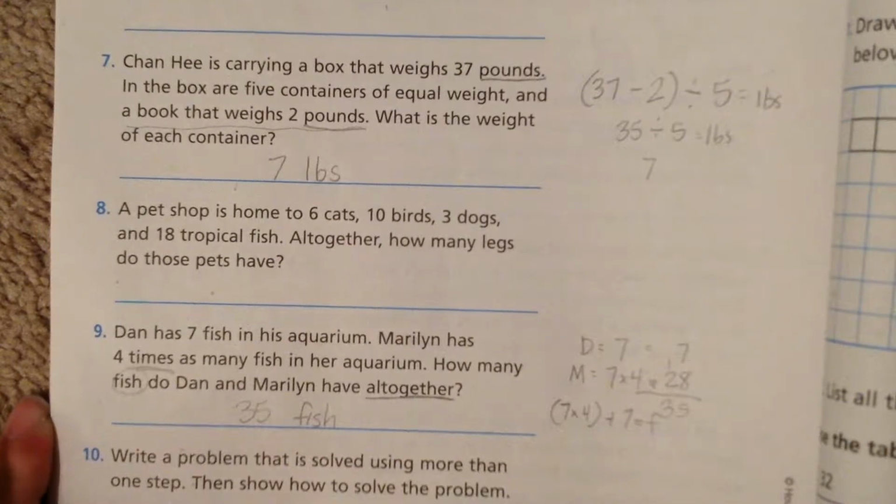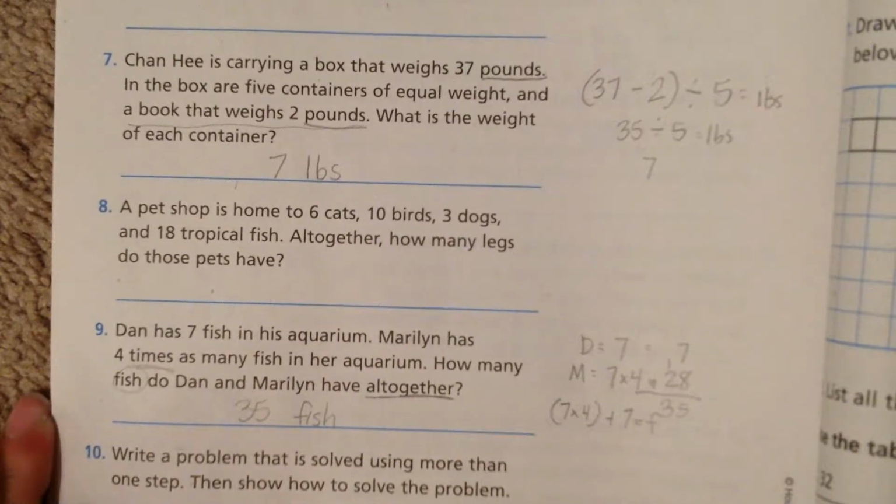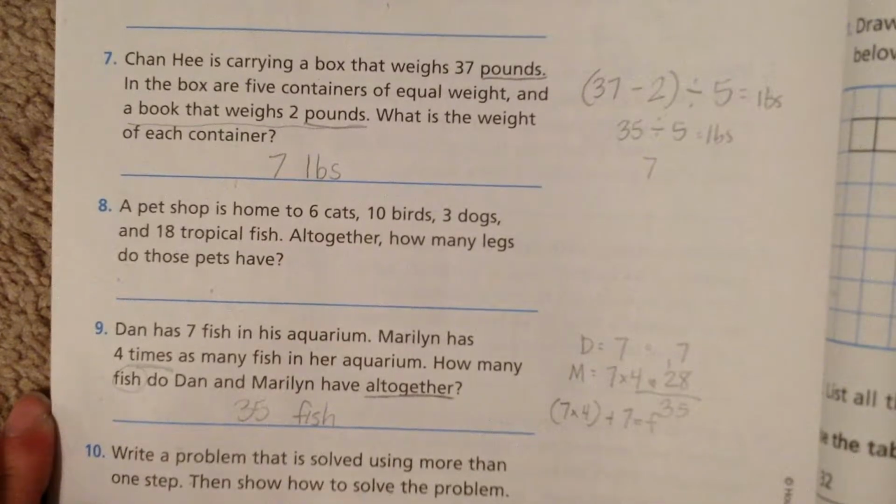There's lots of different ways to write the equations, but understanding what the question means is the first step. So look for those key words. Those are going to be your signal words to tell you if you're multiplying or adding. Think about what the question's asking you.